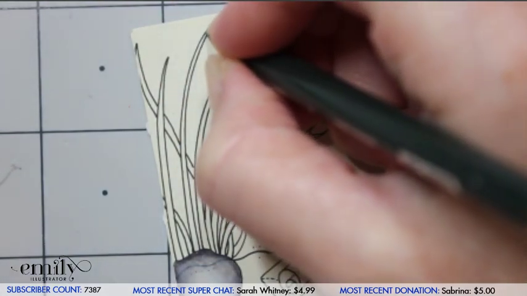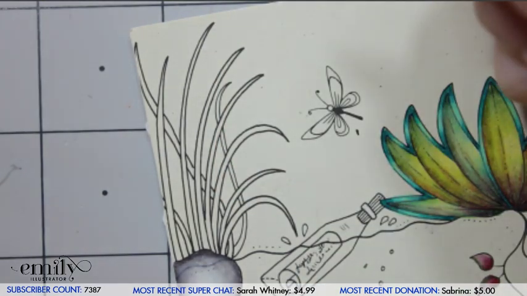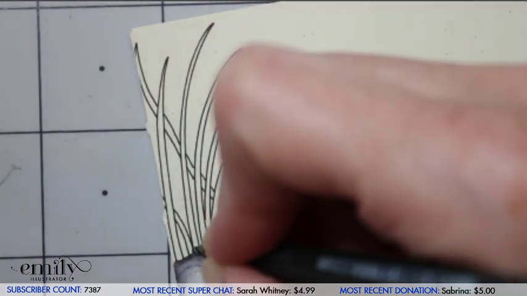Anyway, we're using dark green here. Let's see, do I want to, actually I think I want to start at the bottom.